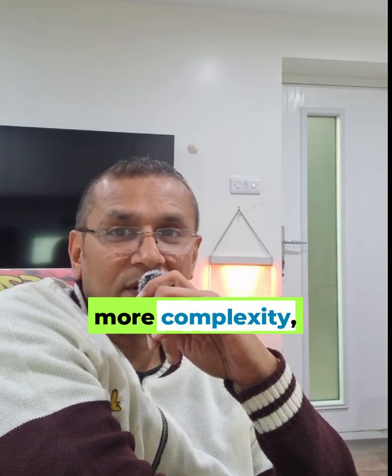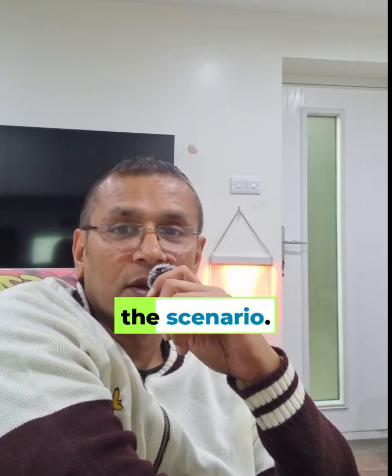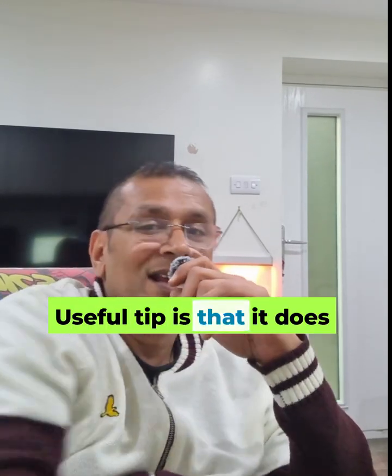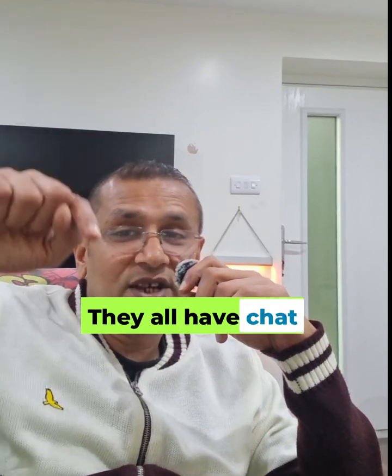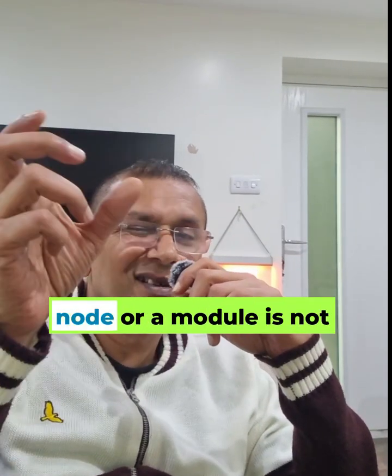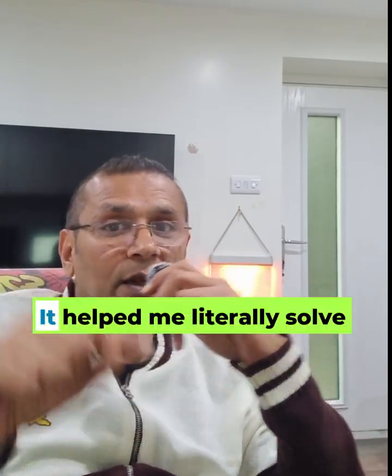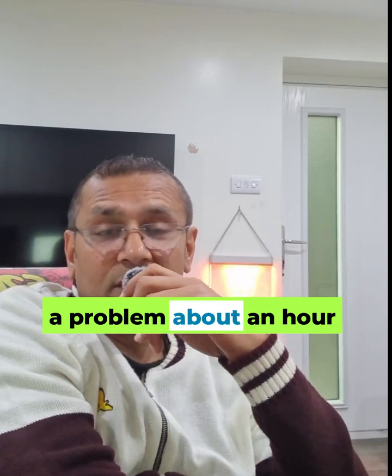It can do everything Zapier does and handle more complexity, but it does have a steeper learning curve in building the scenario. Useful tip is that it does have a chat assistant. They all have chat assistants, so you can ask if you get stuck. So if a certain part or node or a module is not working, ask the assistant and it will help you. It helped me literally solve a problem about an hour ago.